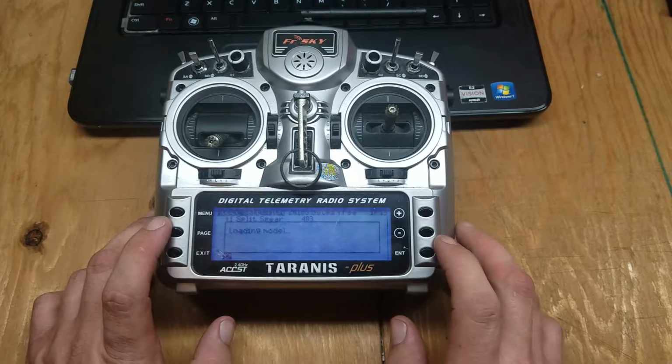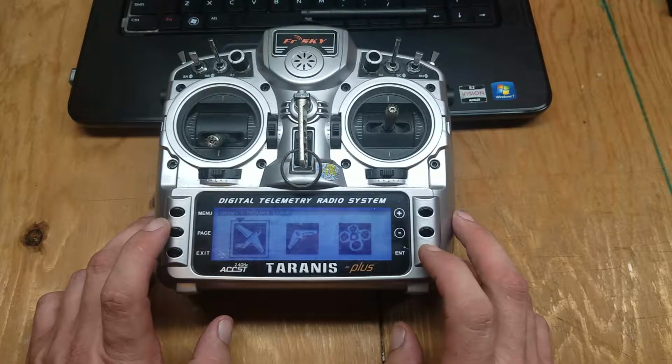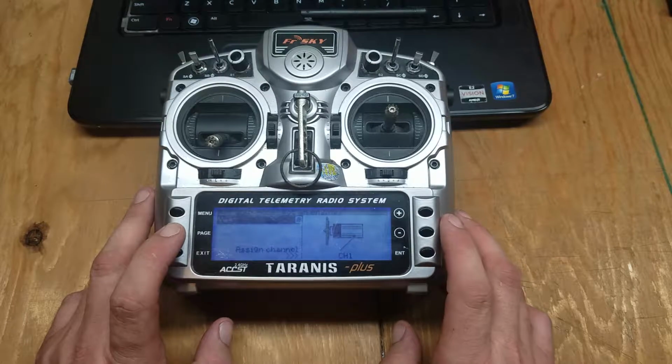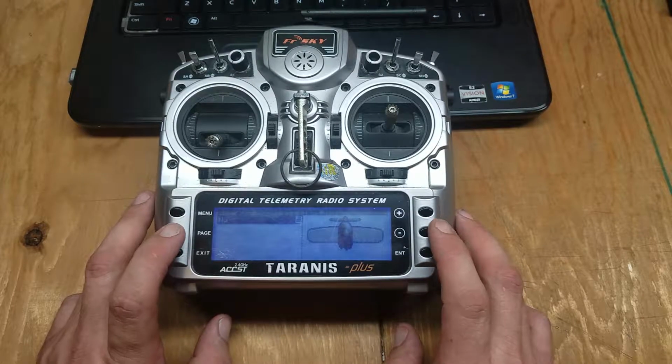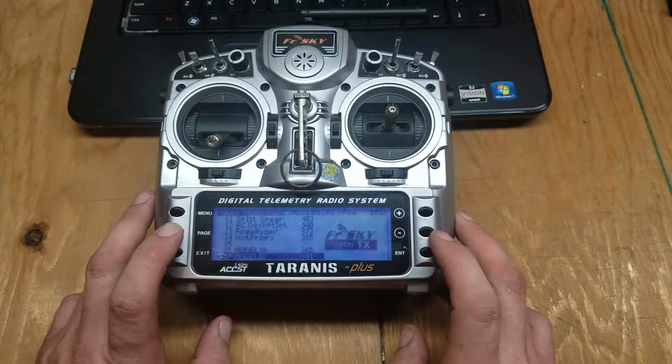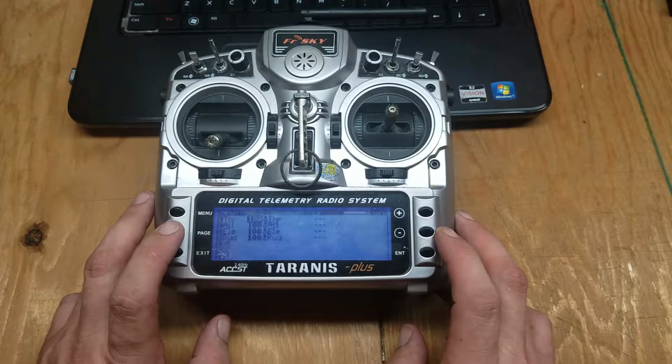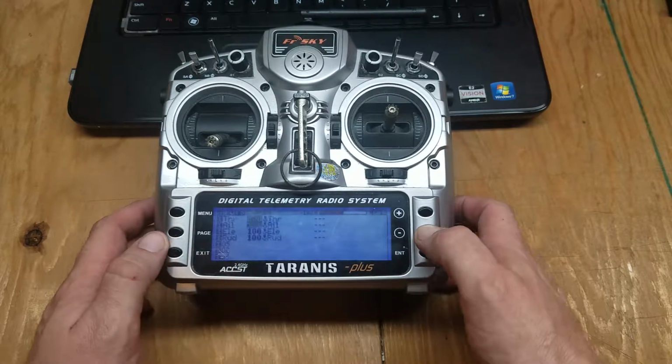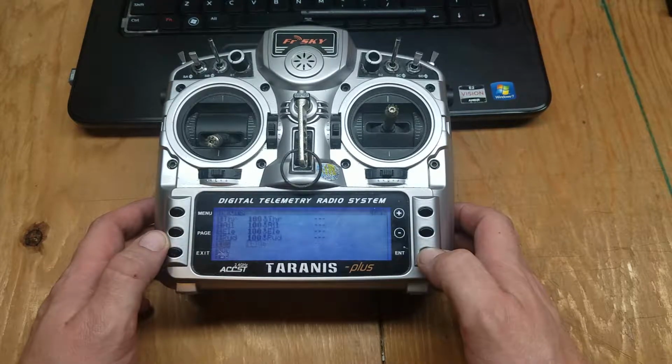I'm going to start by creating a new model, but you don't have to. You can add this to any model at any time, no issues. I'm going to go ahead and select all of the defaults, and then our first stop is going to be here on the inputs. We're going to come down and select a new input.